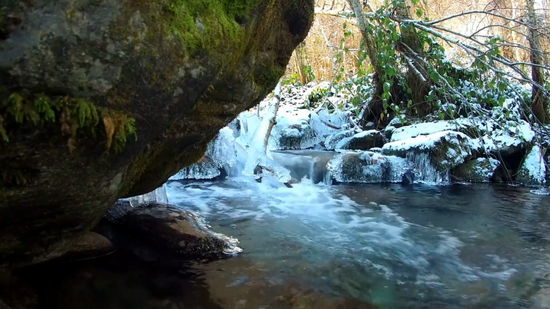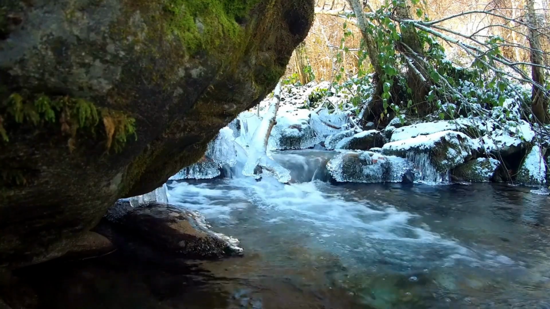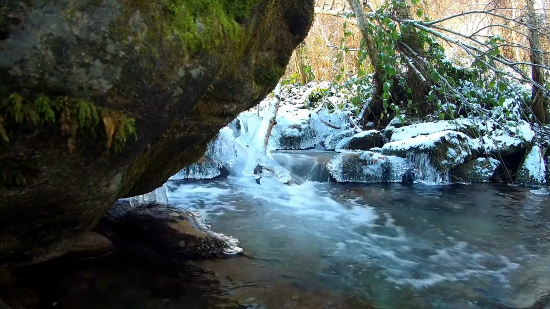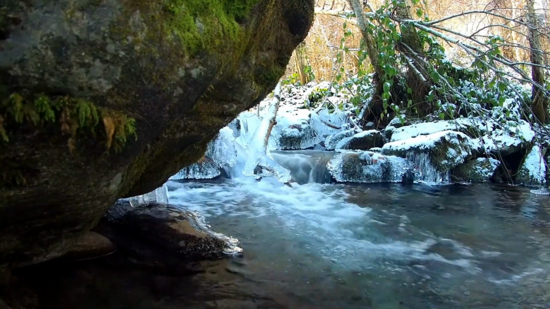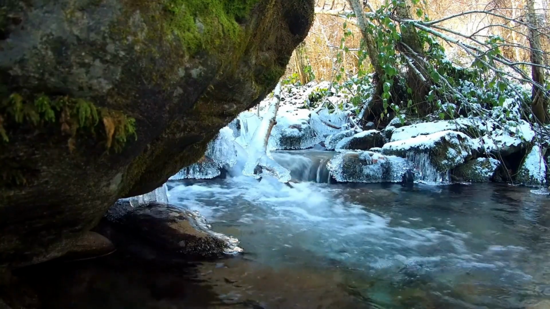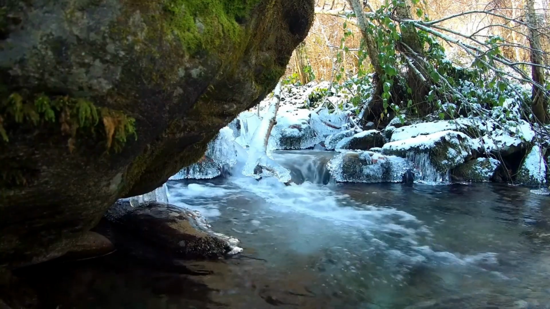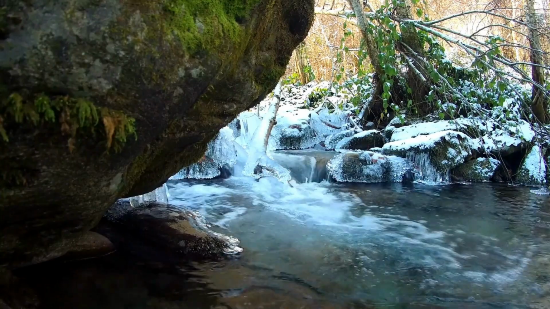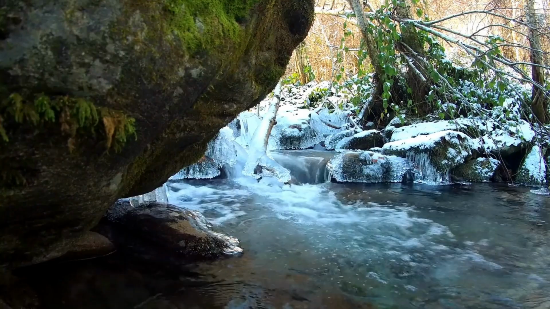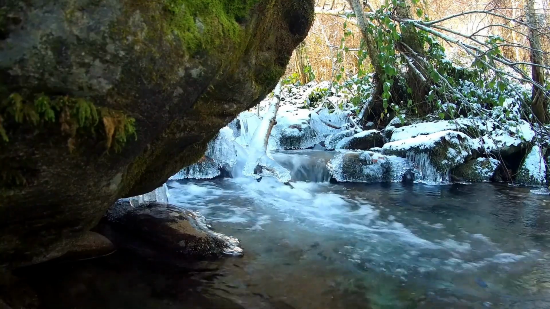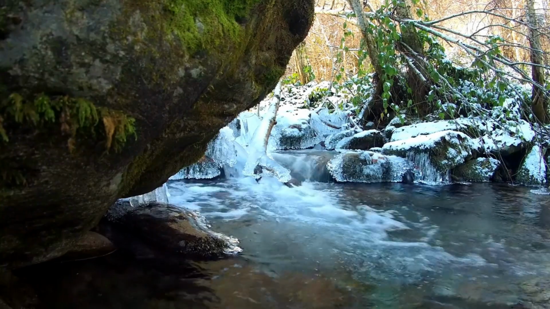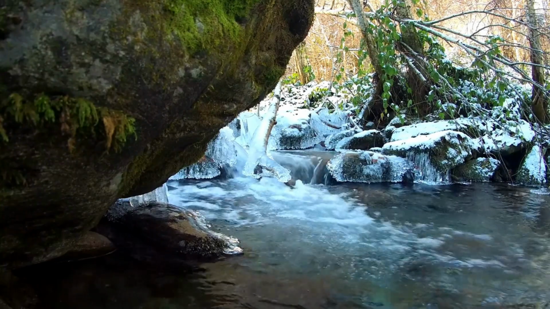Next, you have springs and seeps. Sometimes rivers emerge from the ground itself. Underground water pushes up to the surface, forming springs and seeps. These sources provide a steady flow as groundwater levels change slowly. The water from springs is often pure, filtered through layers of rock. It maintains a constant temperature year-round, offering a stable environment for life.